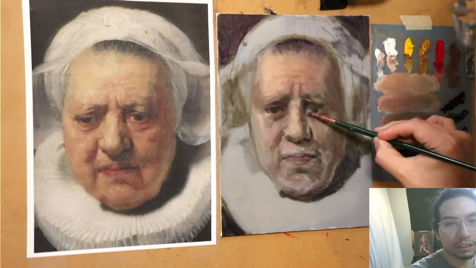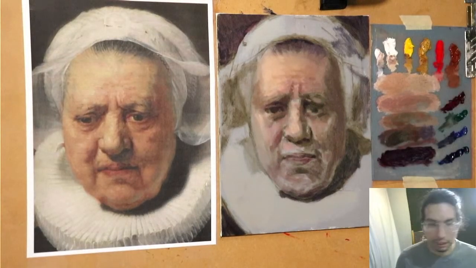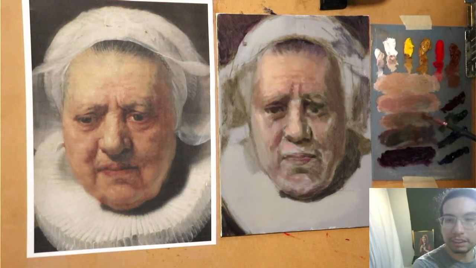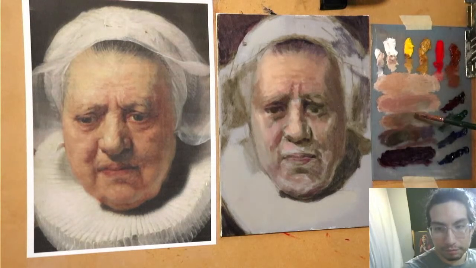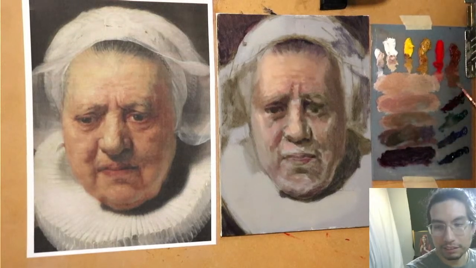So what I'm doing is I'm working my way around the shapes, the light shapes, the dark shapes. I'm trying to keep the value range as specific as possible. Now I should be in this value. For some reason my brush went over there.